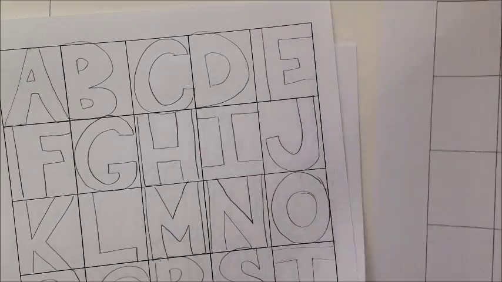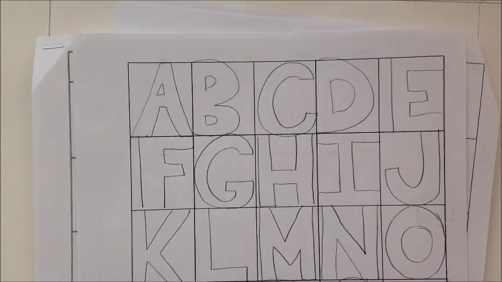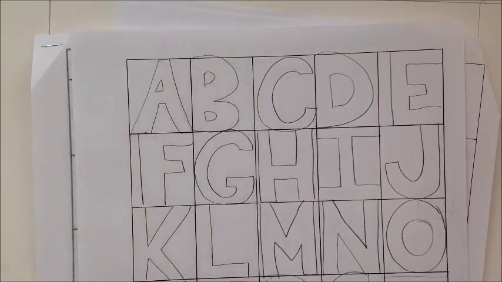As you get started working, I'm going to be playing lots of different videos on how to draw each individual letter. So as you're practicing, you can always look back to my videos on my website, and I'm going to show you just 3 letters at a time and how to draw those. Good luck. I can't wait to see what creative letters you make.